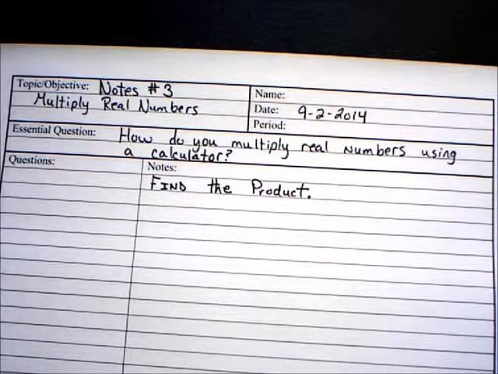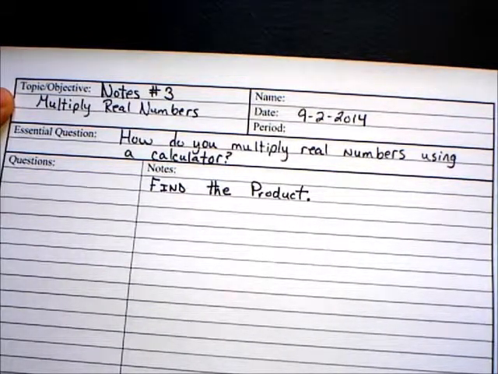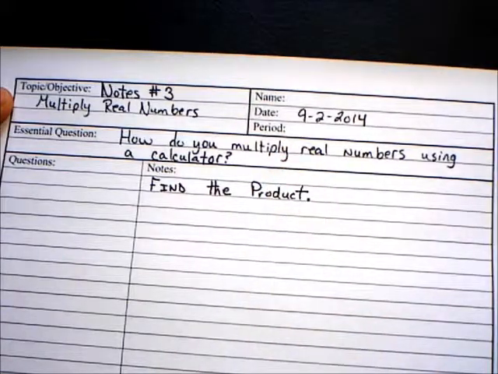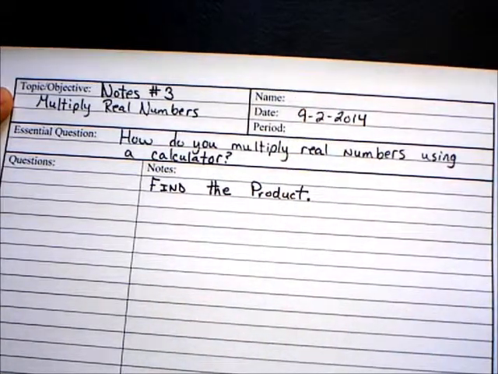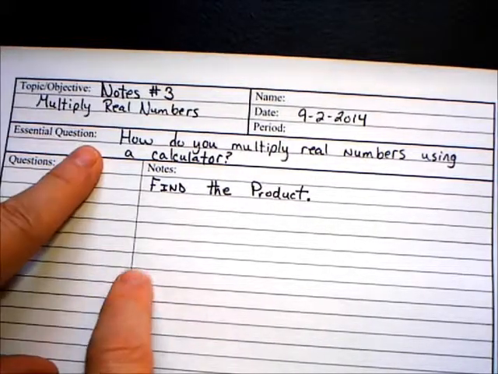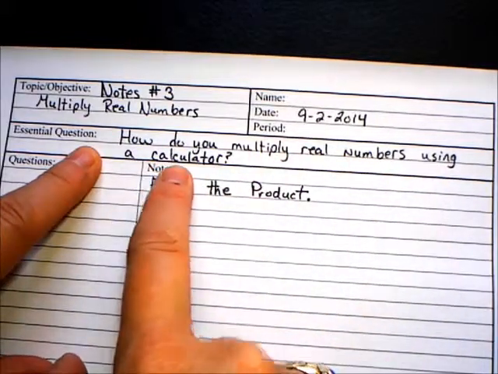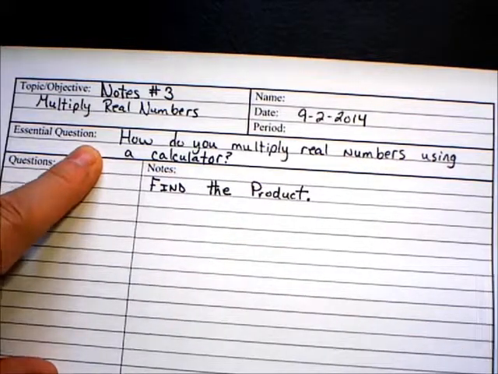Okay, today we're going to be doing notes number 3, multiplying real numbers, so copy that in the topic area. Today should be 9/2, so make sure you put the date, your class period, and your name up there, because a lot of you didn't do that on your first notes. And then I wrote our essential question, which is: how do you multiply real numbers using a calculator? I'll give you just a few seconds to copy this down so far.